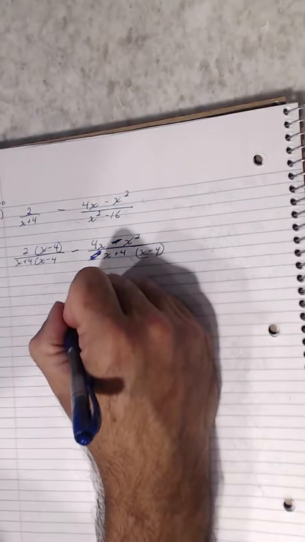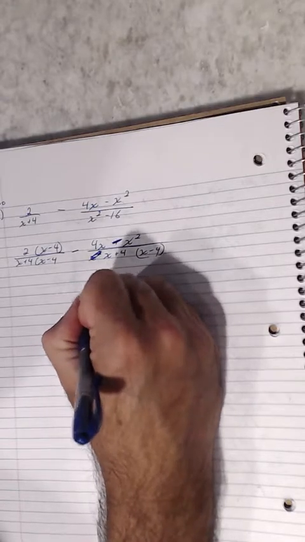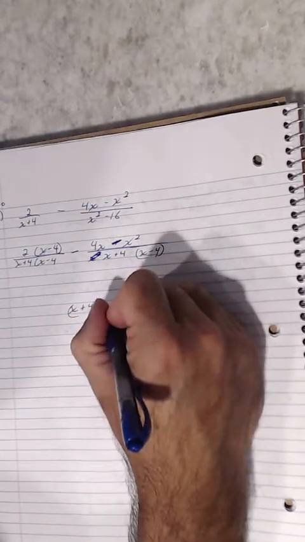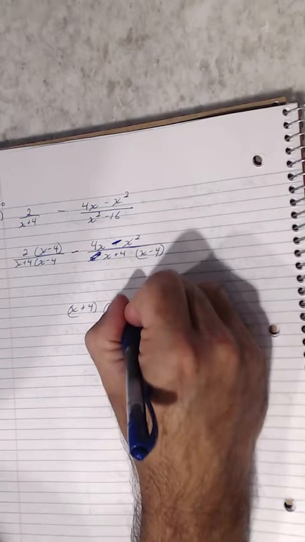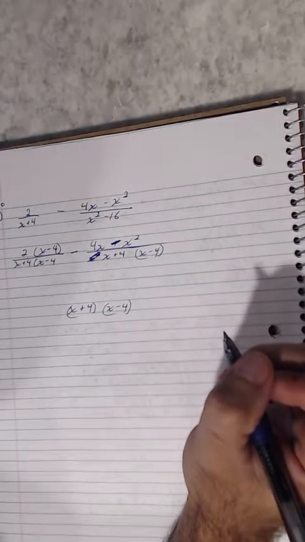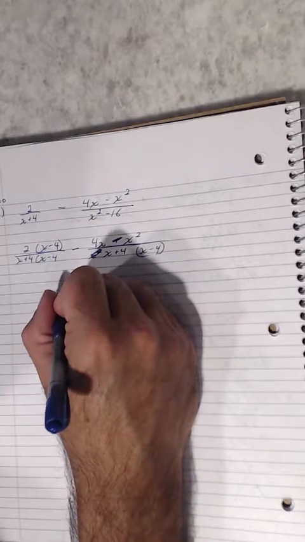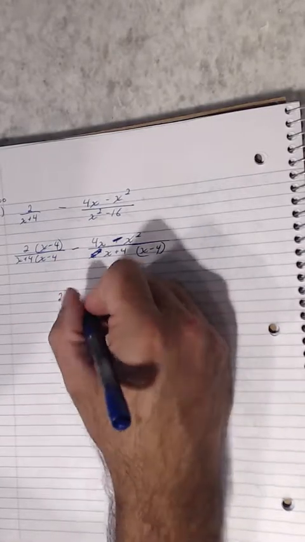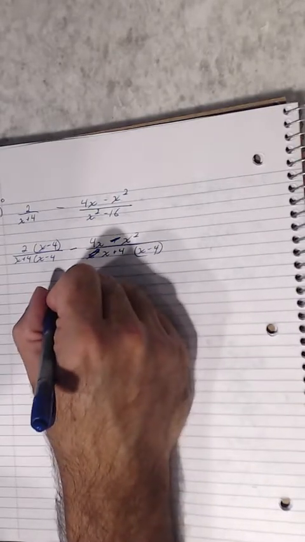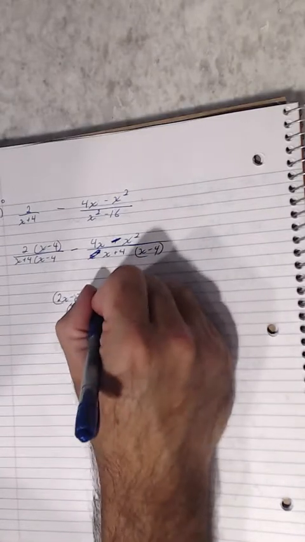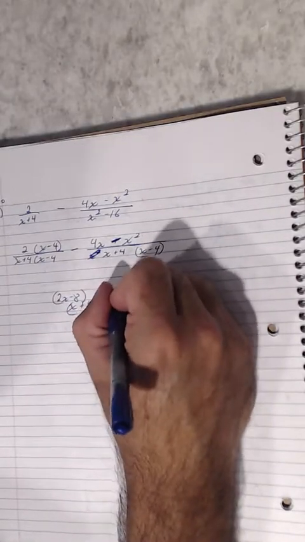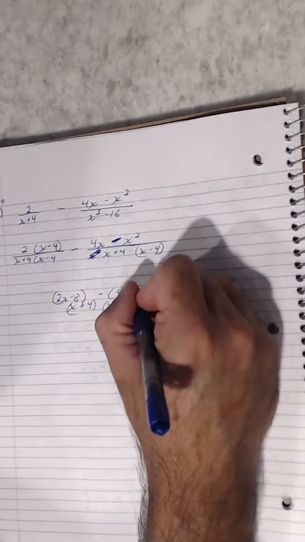So your denominator is still going to be that x plus 4, then the x minus 4. Multiply that out, 2x minus 8, okay? Put that in parentheses. It's going to be important to put that in parentheses. Put this in parentheses.